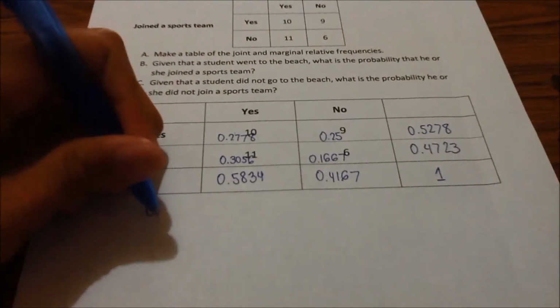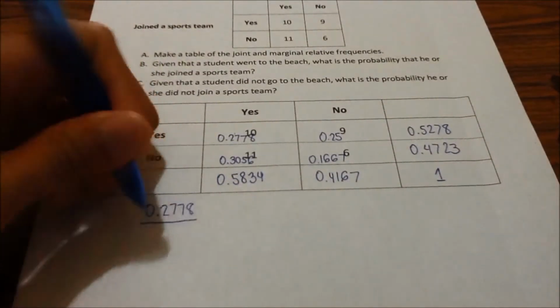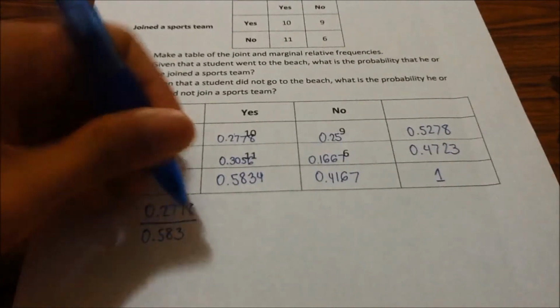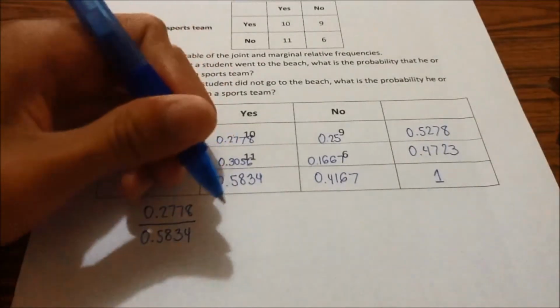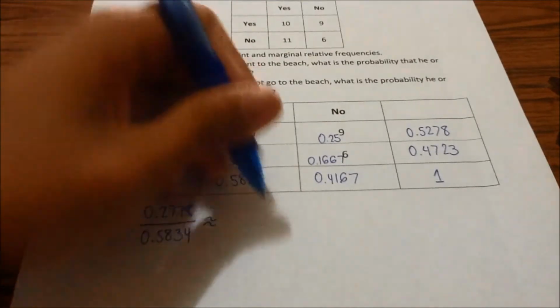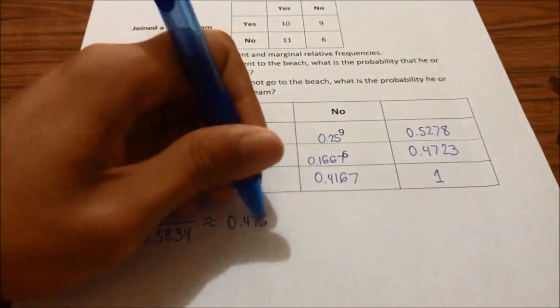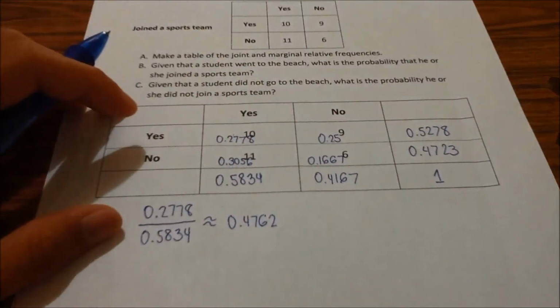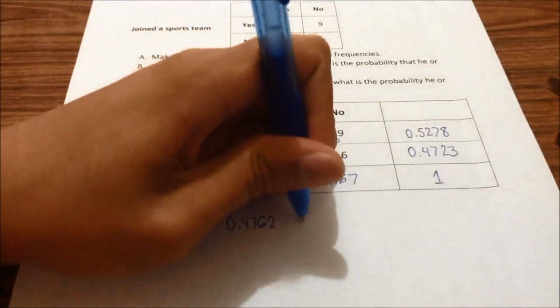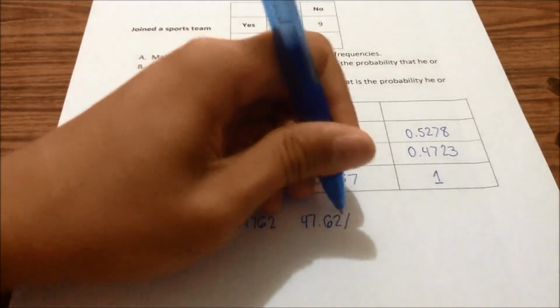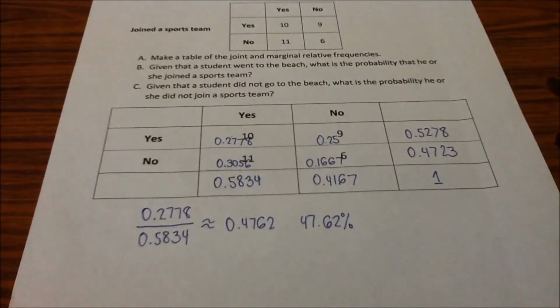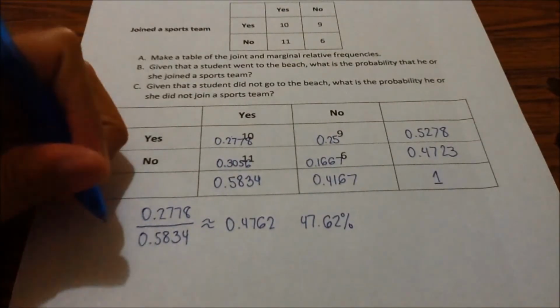And dividing it will give you an approximate value of 0.4762. If you convert it into percentage form, it's 47.62%. So that's the answer for question B.